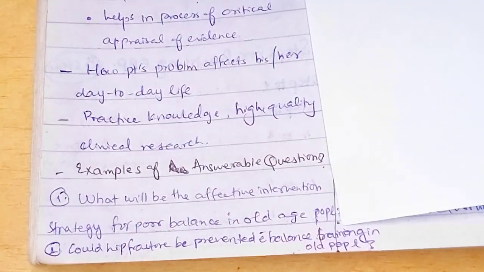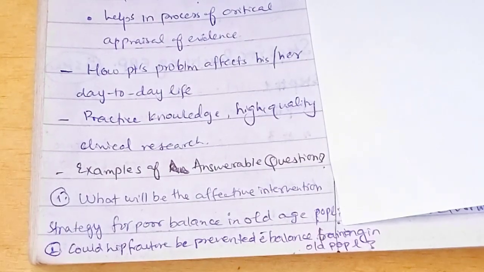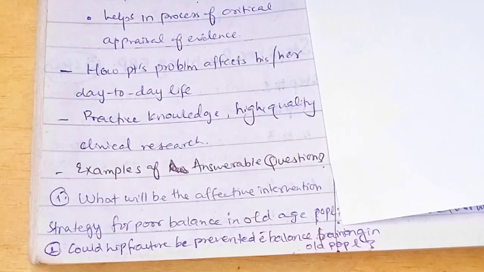Now here you are looking for an effective intervention strategy. So if you are going to formulate the question in this way, the research or the evidence which you are looking for can easily answer this question, because this is an answerable question. You are looking for an effective intervention for the balance training. So if the evidence is available for it, this can easily answer your question.